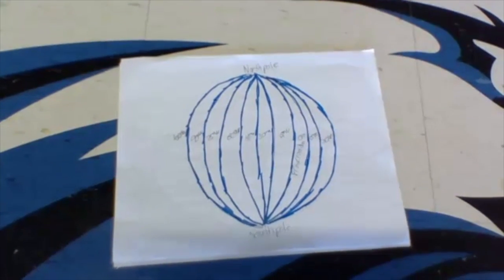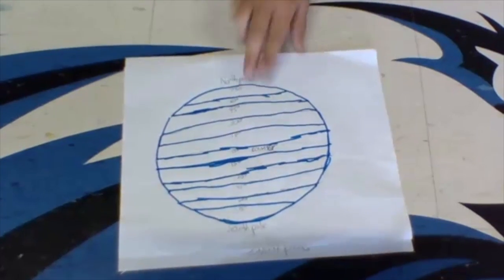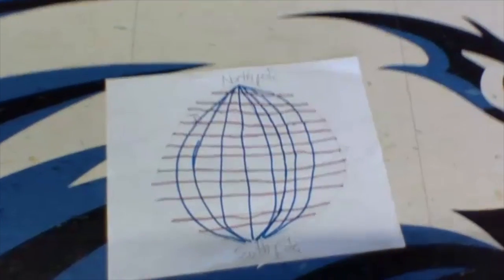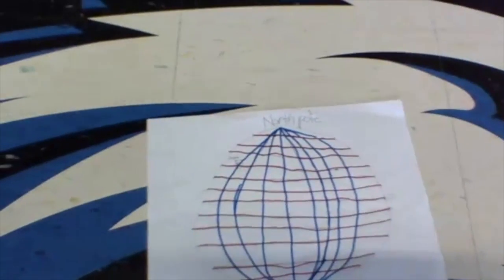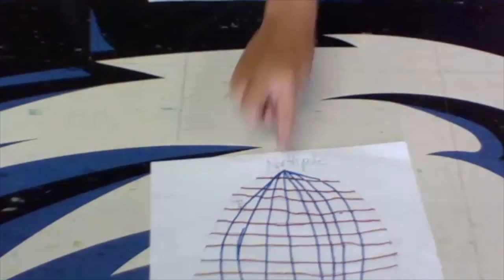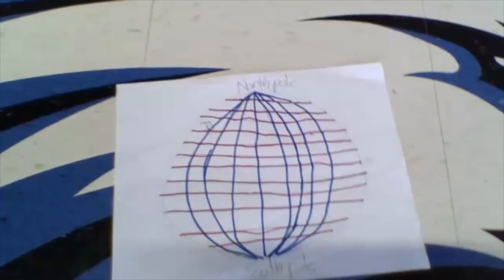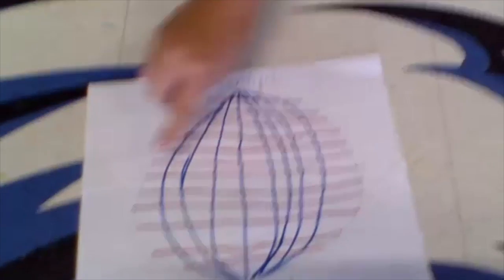Longitude lines run from north to south. Latitude lines run from east to west. By using longitude and latitude, you can find the coordinates of a place. The prime meridian runs in the middle from north to south. The equator runs in the middle from east to west.